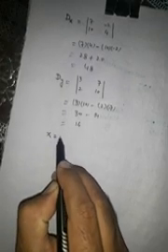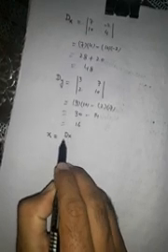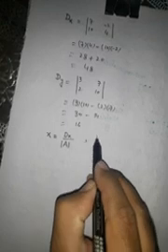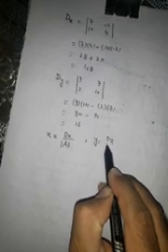30 minus 2 7s 14. This is equal to 16. Now we find the value of x and y, and its formula is, if you find the value of x, you simply divide the determinant of x by the coefficient matrix determinant. Similarly, when you find the value of y, you simply divide the determinant of y by the determinant of the coefficient matrix.